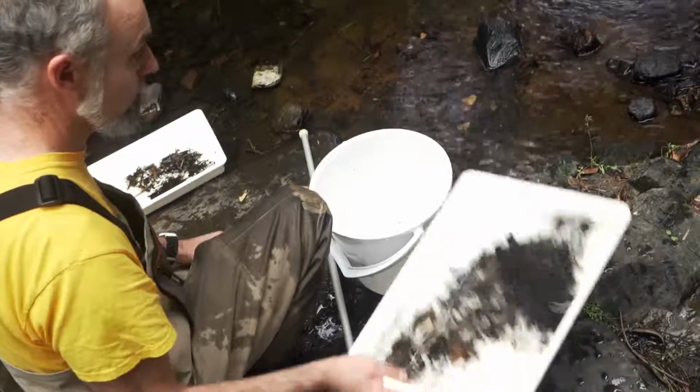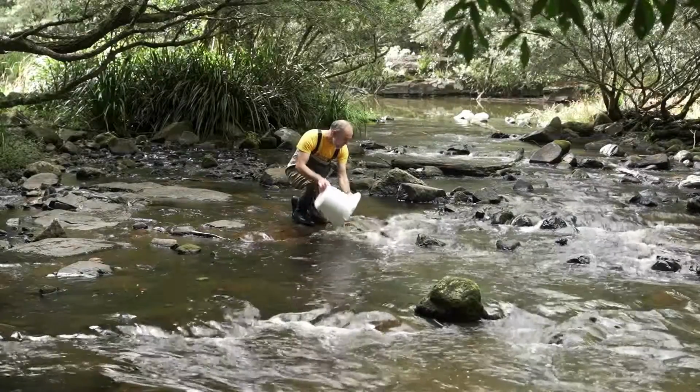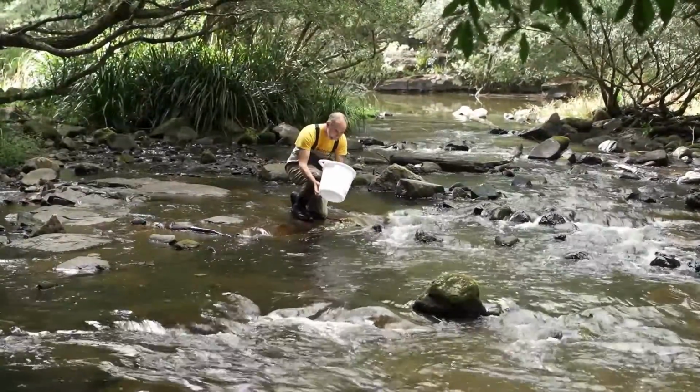Remember, these are live animals, so we don't want them to suffer. Place your sorting trays or any buckets with leftover sample in them in the shade, as the water bugs will die if the water heats up too much. Make sure you return your bugs to where you found them, alive.